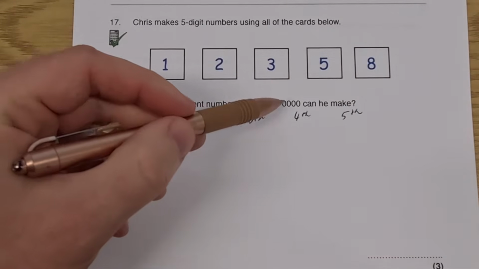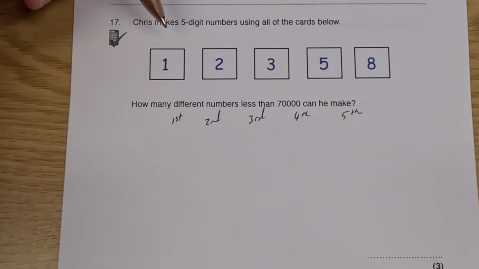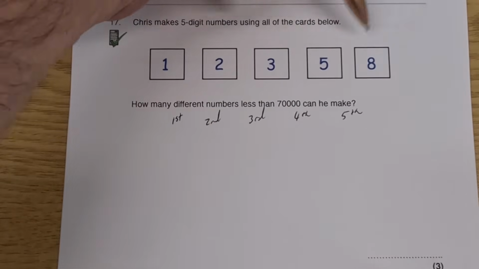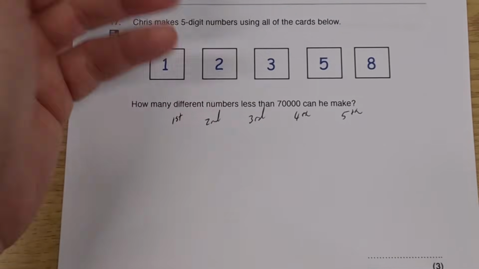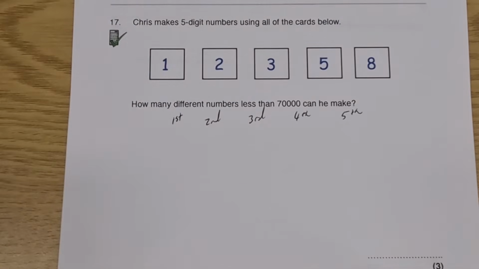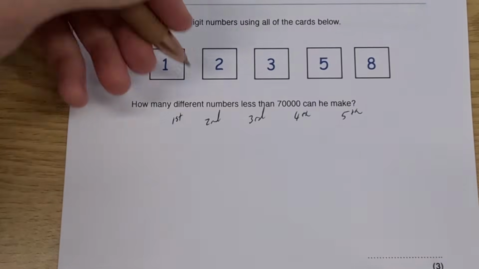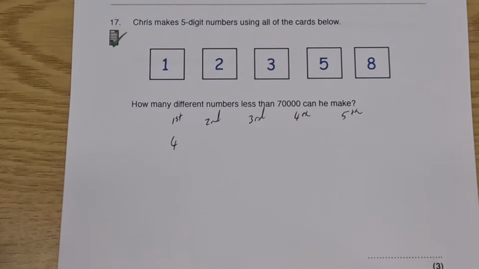Okay, so it's got to be less than 70,000. So that means that the first digit could be either a 1, a 2, a 3, or a 5. It couldn't be an 8. If there was an 8 in the first digit column, then that number would be above 70,000. It would be a number in the 80,000s. So there's 4 possible options for the first digit.